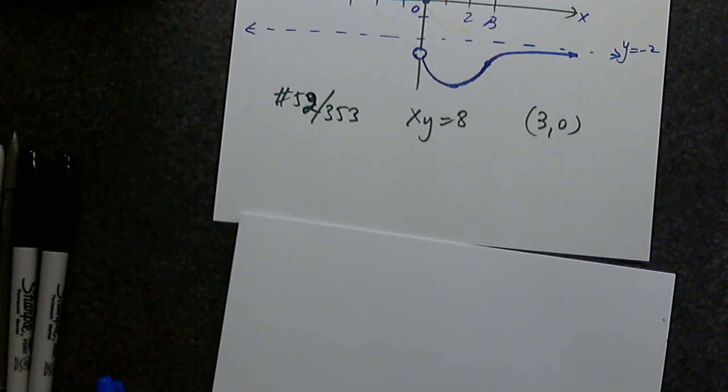Okay, let's look at 53. Find the smallest possible area of an isosceles triangle that is circumscribed.